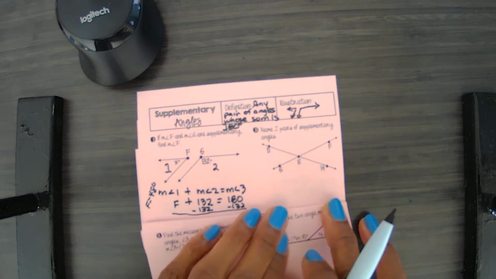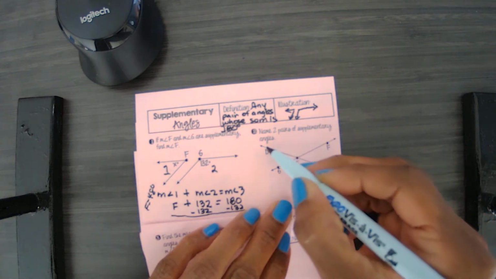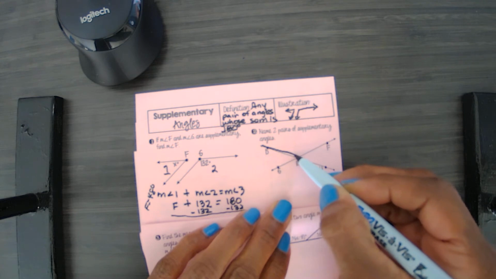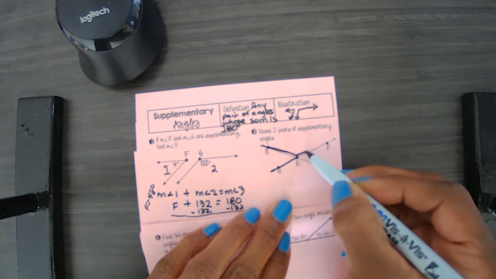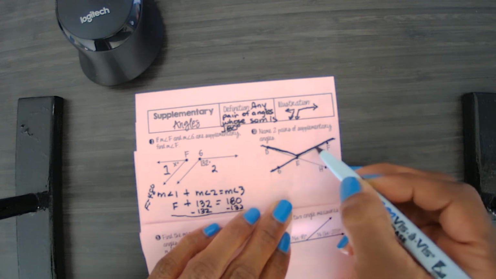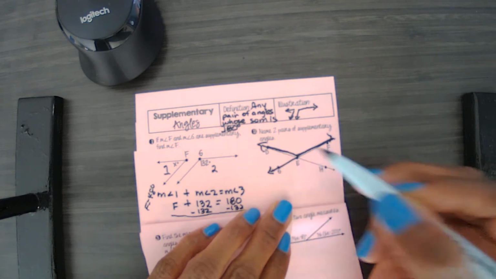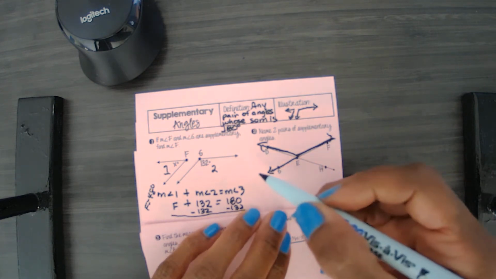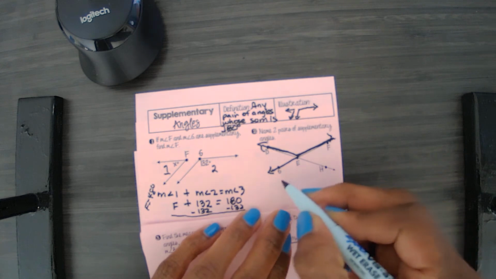Name two pairs of supplementary angles. Well, we have angle DEG. Those are supplementary with DEF. And we're going to see later that when the angles are formed like this, we call this special kind of supplementary angles a linear pair.